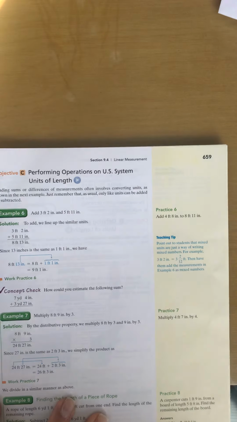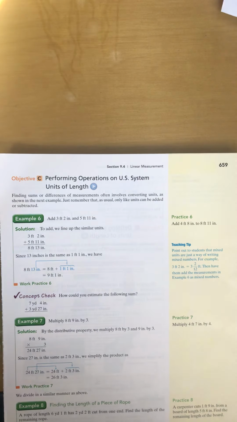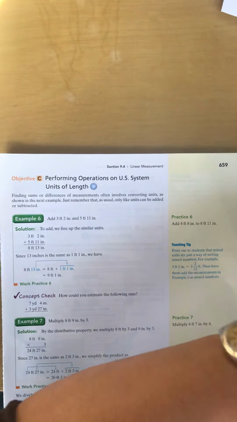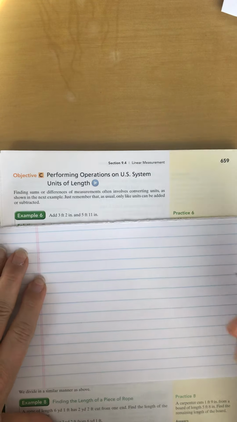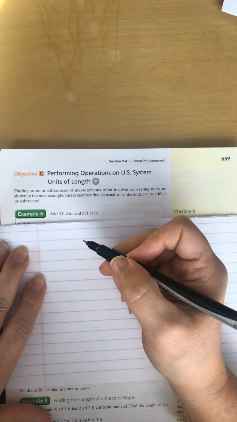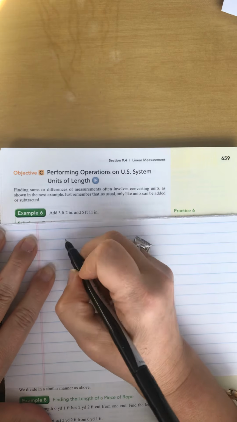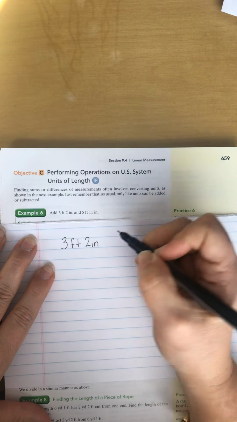Example 6. What if we would like to add different units? Okay, so for example, let's say I'm measuring to do a project, and one thing is 3 feet 2 inches. Let's say it's a wall.